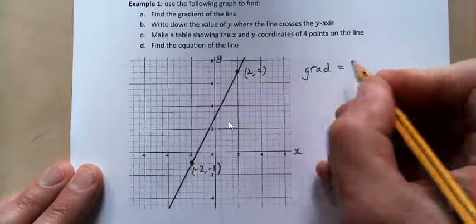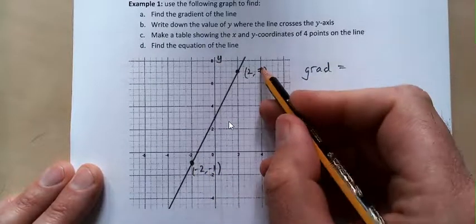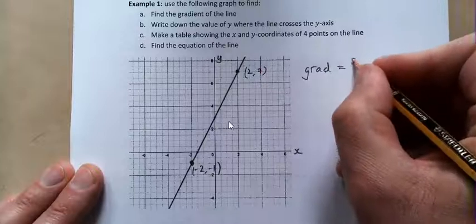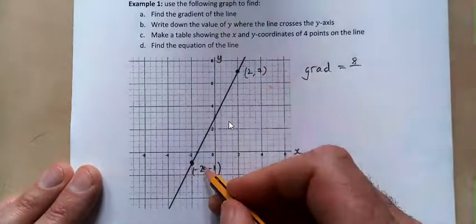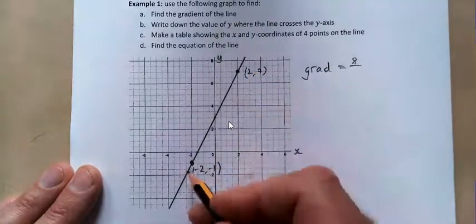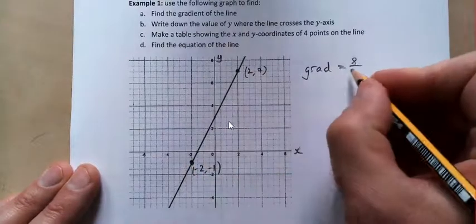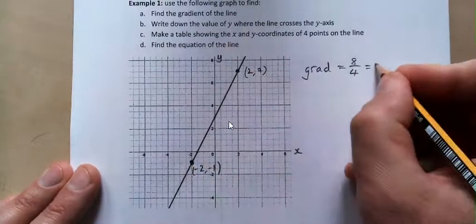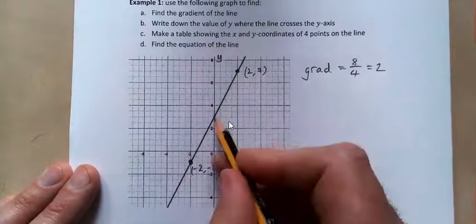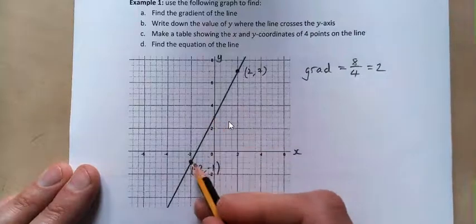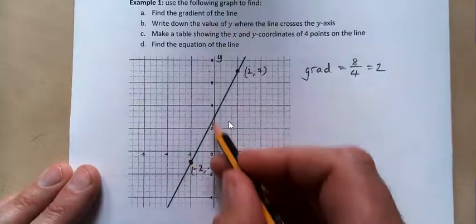So how do we find our gradient? It's the difference in the y coordinates, so that'll be 7 minus -1. And then the difference in the x coordinates, it's 2 minus -2. So that'll be 4, so our gradient then is 2. It's just quite awkward to see, but what they're saying is the gradient's 2, the steepness of the line is 2. Every time you go across one, you're going up 2.